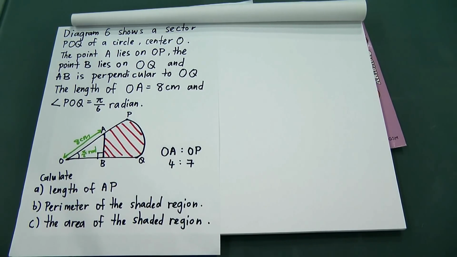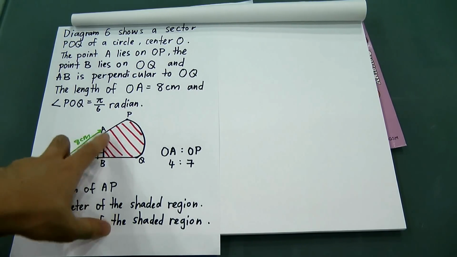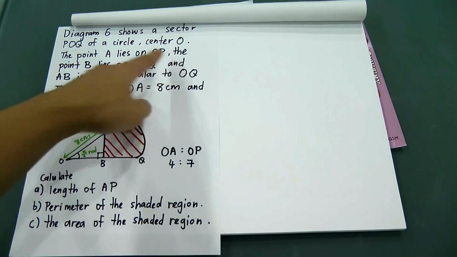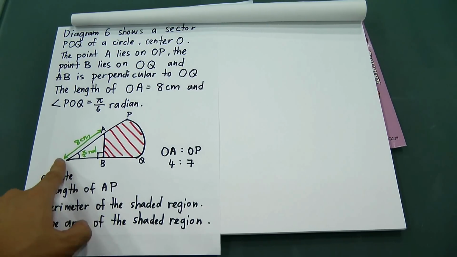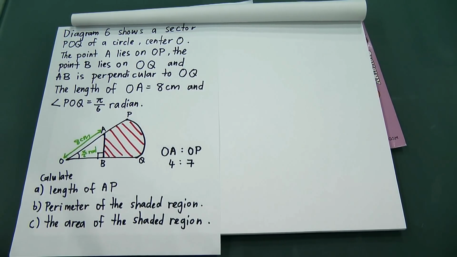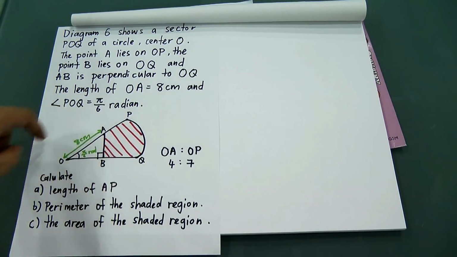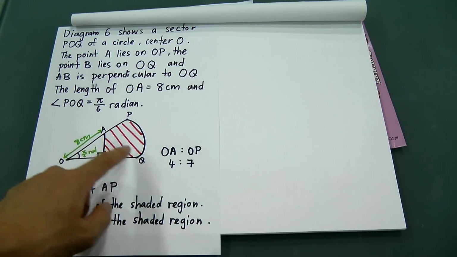Normally for this kind of question, there are a few things you have to pay attention to. The first thing he says is the sector POQ of a center O. What does that mean? It means OQ and OP are the radius. Can you see there is a big circle here, and this is the radius of the circle.